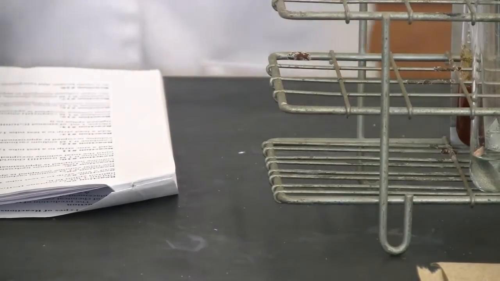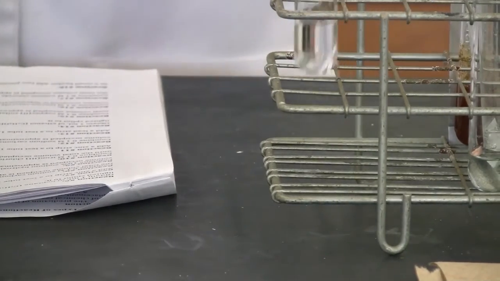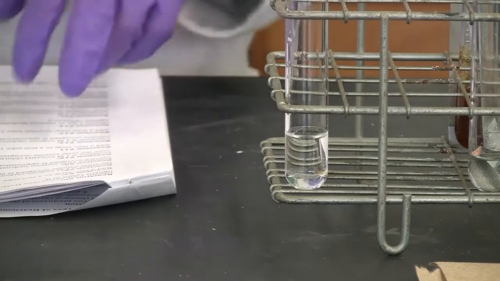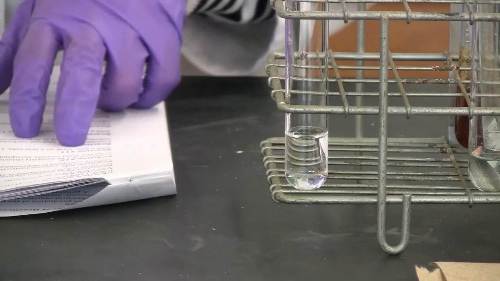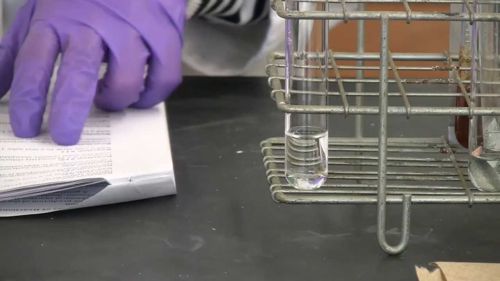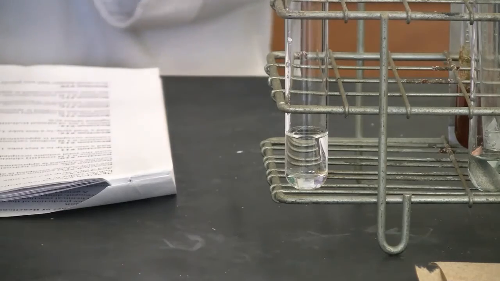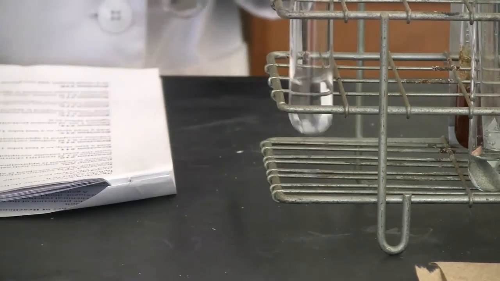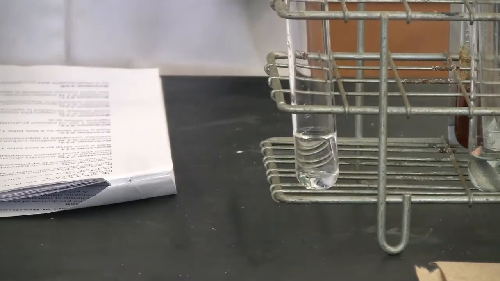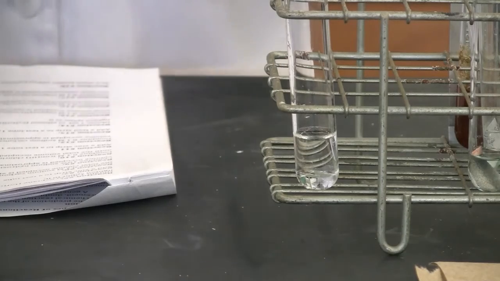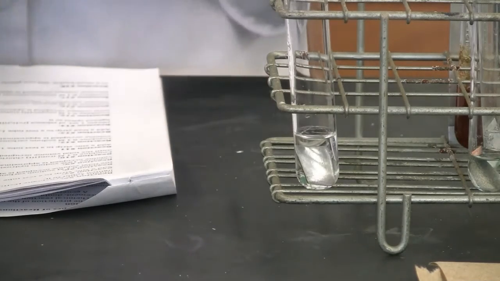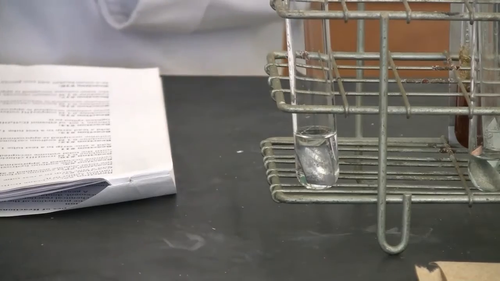Now, reaction 11, we needed to add a zinc strip to the lead 2 nitrate. So, zinc into lead 2 nitrate solution is already there. So, we have a zinc and lead 2 nitrate.